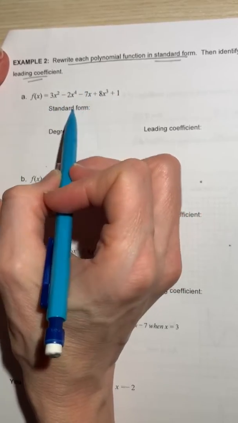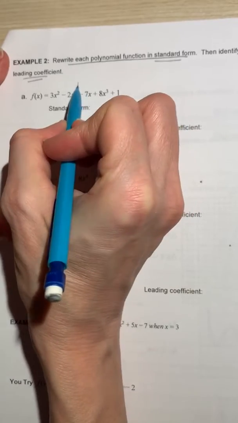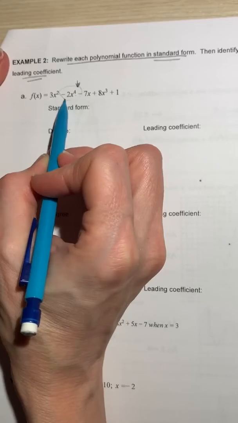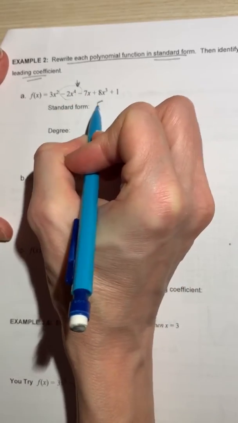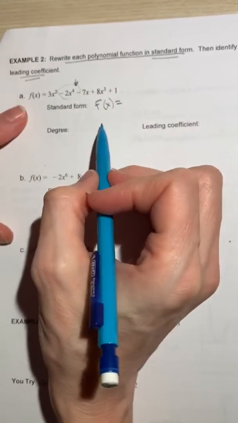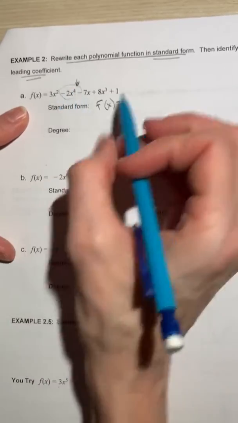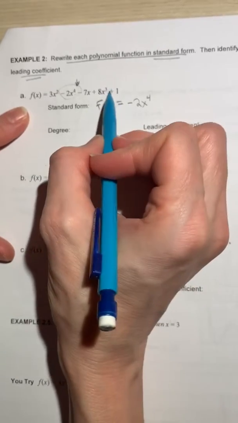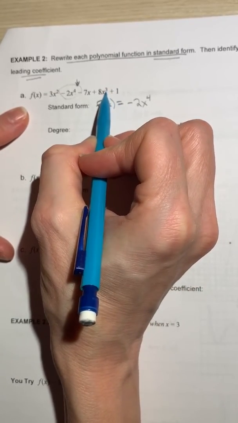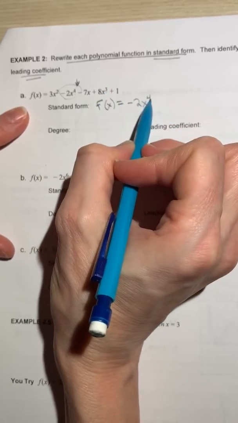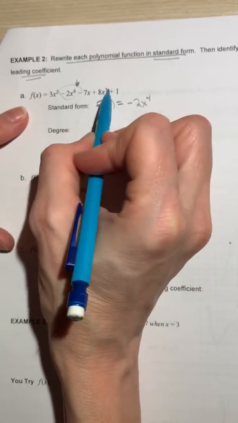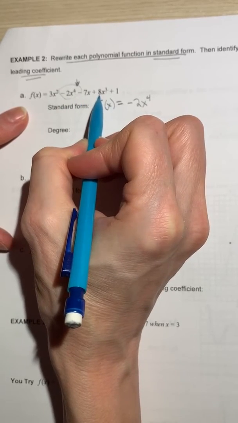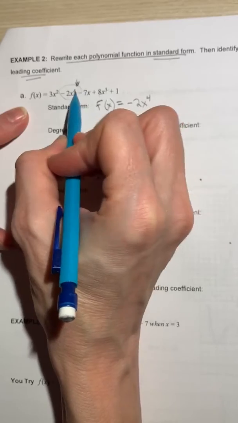First thing, write it in standard form. So I want to find my biggest exponent. There's my biggest exponent, 4, so this term has to come first. So my polynomial in standard form, still going to call it f of x, has this negative 2x to the 4th coming first. Then I look for my next biggest exponent, x to the 3rd. First comes the 4, then comes the 3. Notice I'm just looking at exponents. I'm not looking at these numbers, these coefficients. 8 is the biggest coefficient. Don't care. Just look at the exponents.